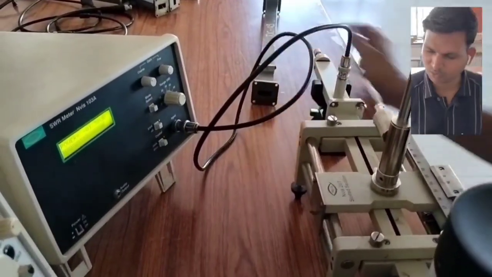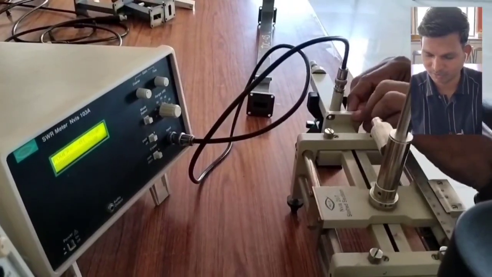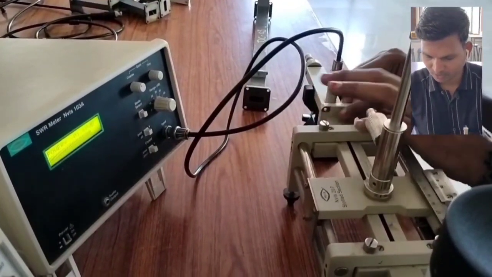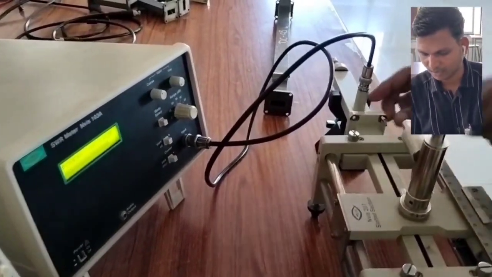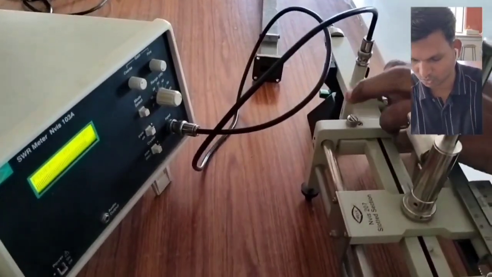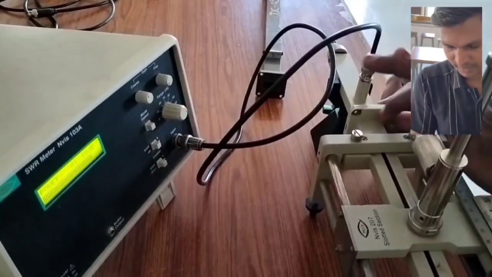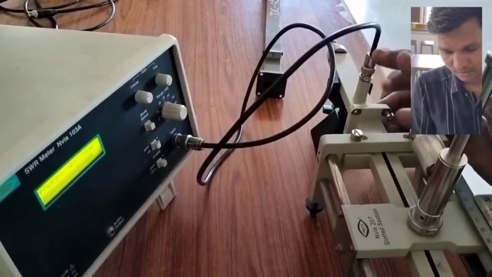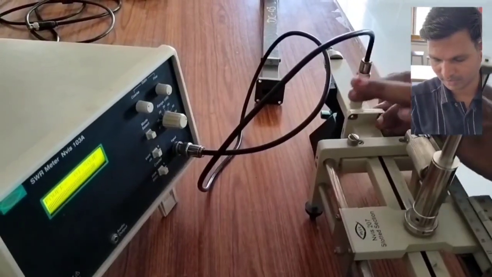See how I am going to remove it. Before we connect the device, we need to remove the detector mount. I am removing the detector mount. You have to do it like this. At the bottom we also have a stand. Slowly remove this detector mount waveguide. After the slotted line section, we need to connect the directional coupler device.